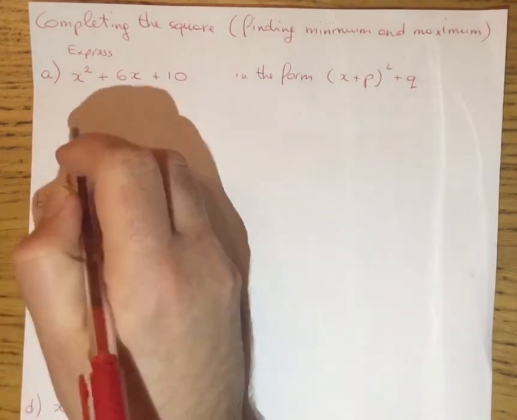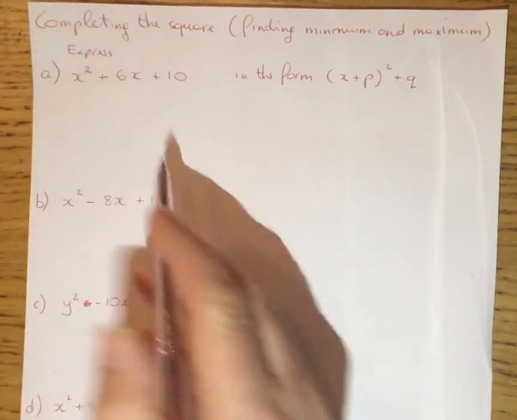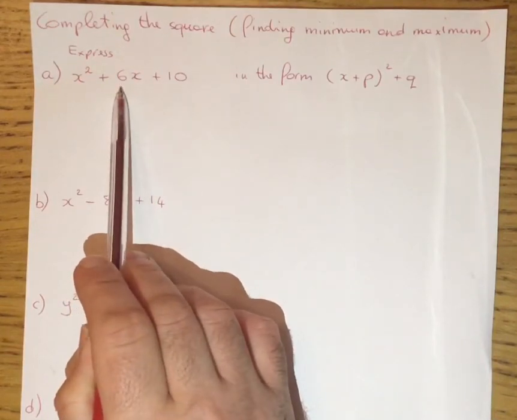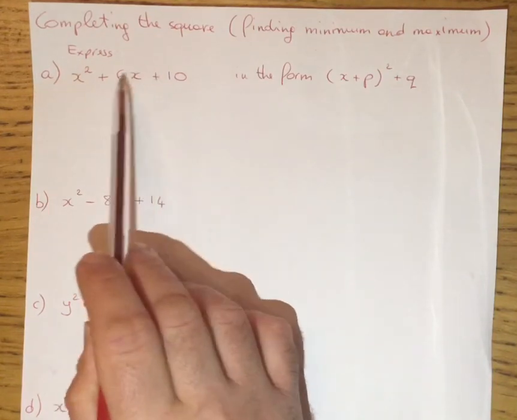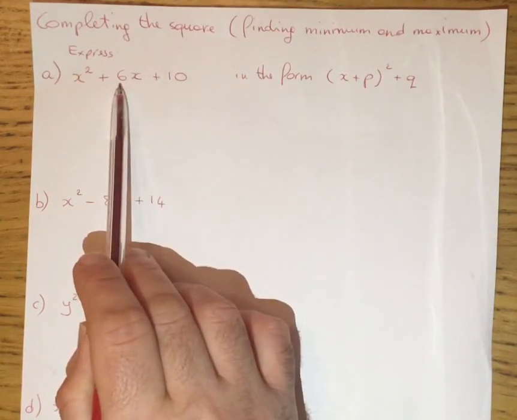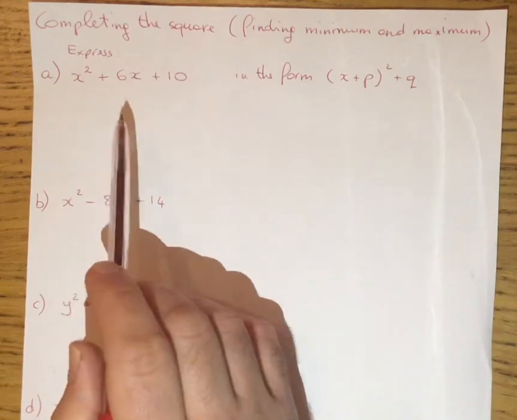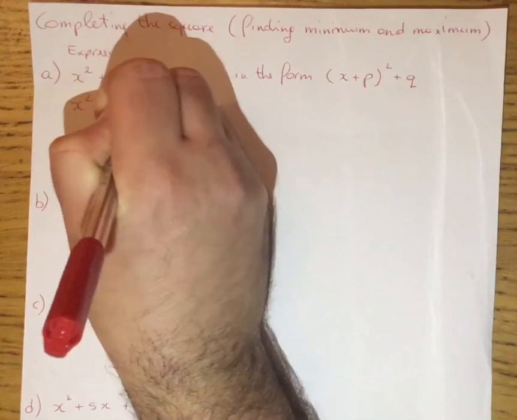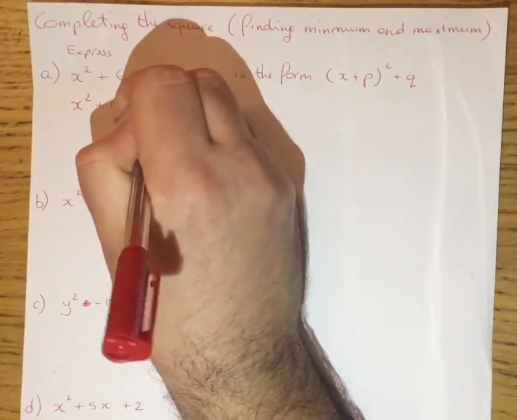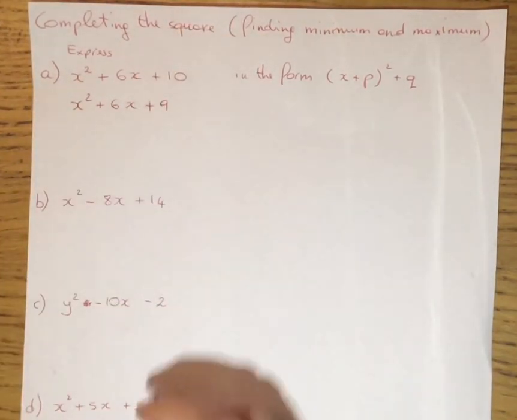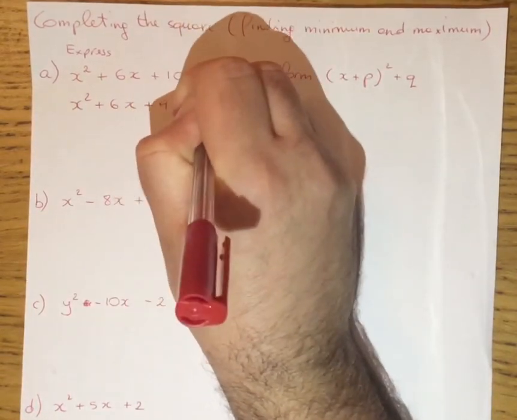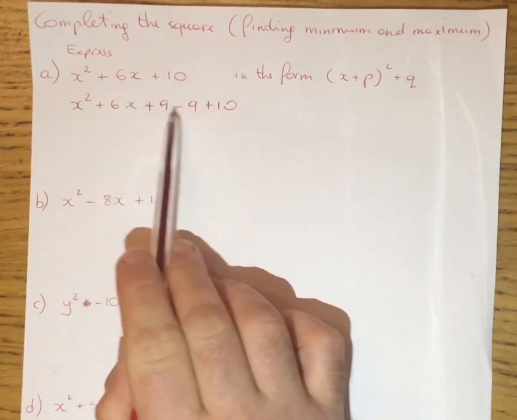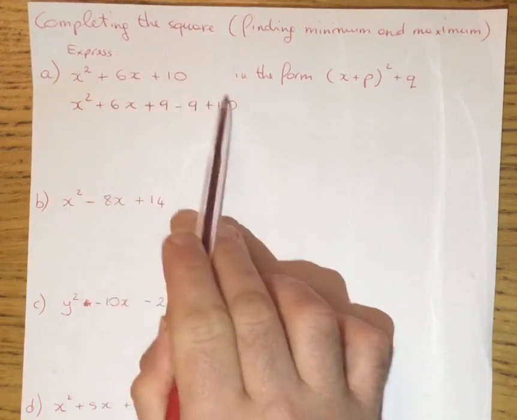You always do that. Okay, so what I'm going to do is look at the coefficient of x, so the number in front of x. I'm going to half it and square it. So half of 6 is 3, squared is 9. Now what I'm going to do with the 9 is, first of all, rewrite the quadratic. Now I'm going to add 9 to my quadratic, and I'm going to take away 9. So I add the 9, which is half and square of that, take away 9, and then re-add the 10.